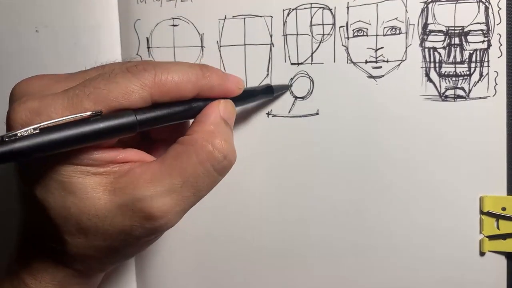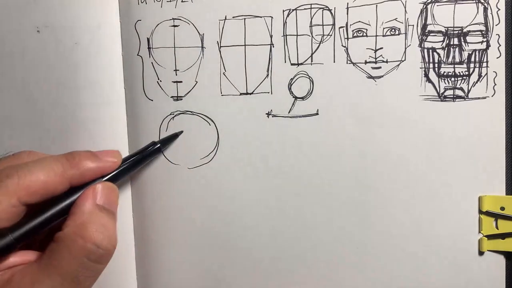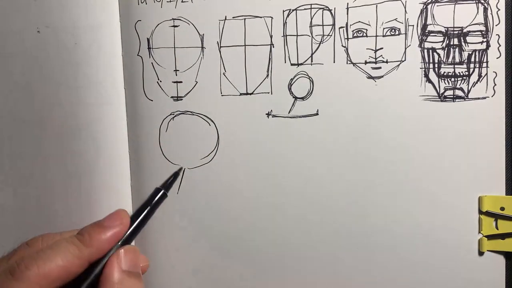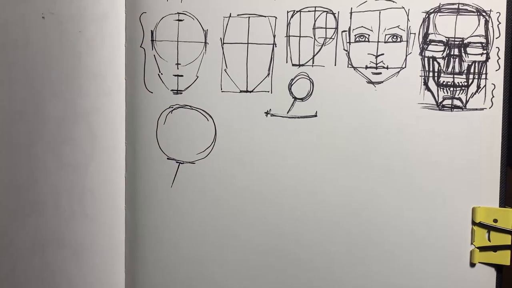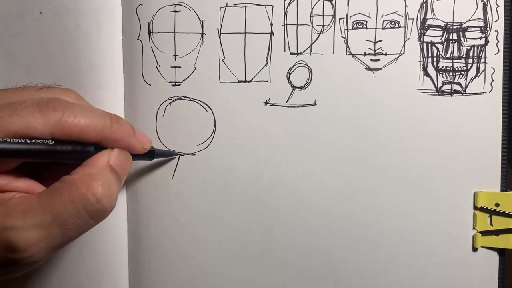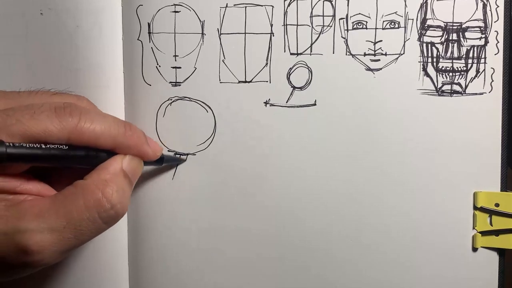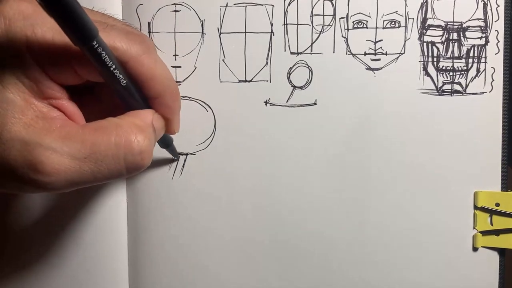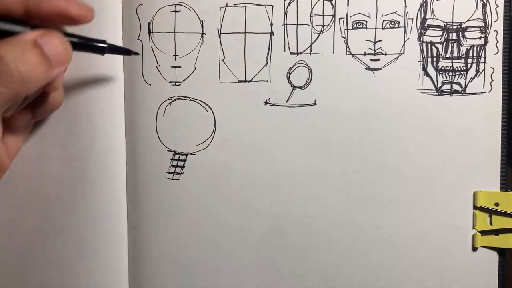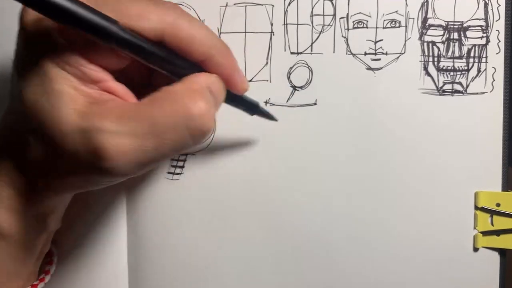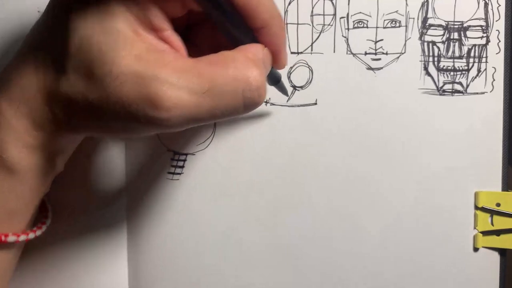And so that's the cranium basically. So let's translate that here. So the spine is attached right here. That's a shortcut for that.